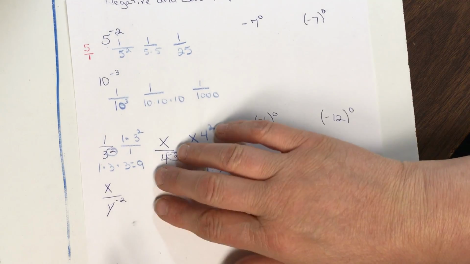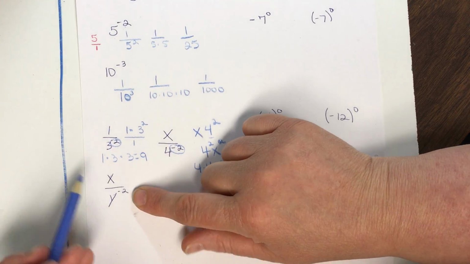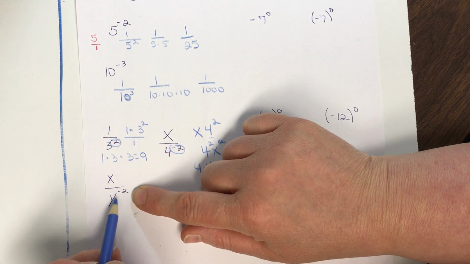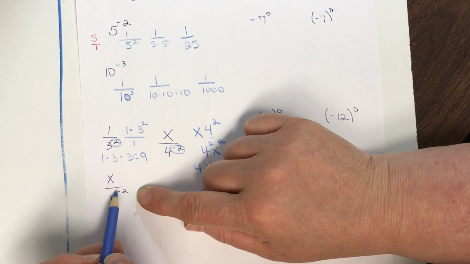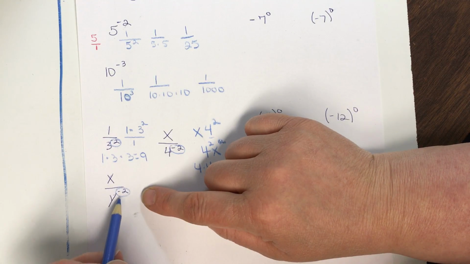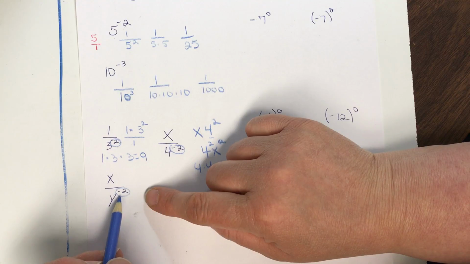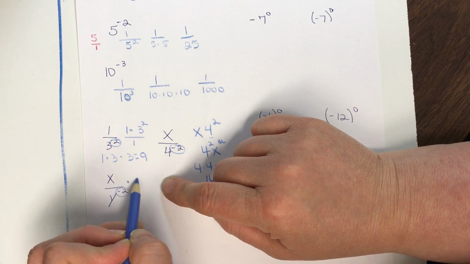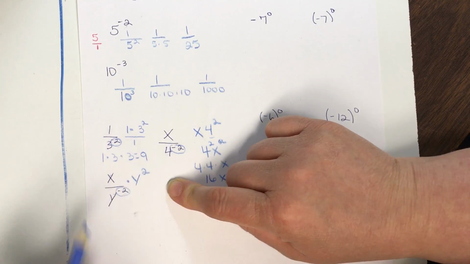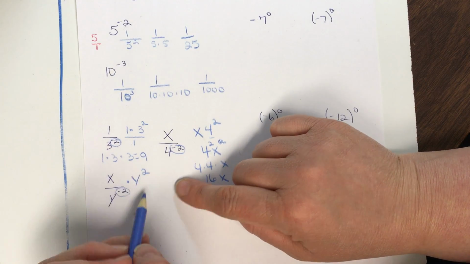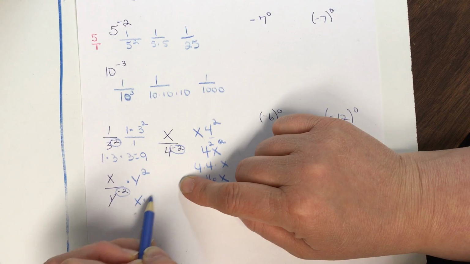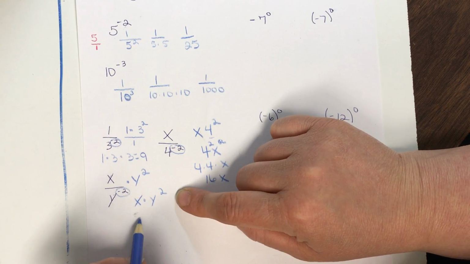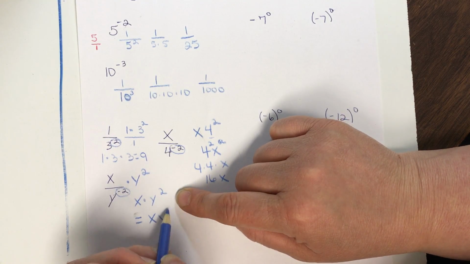All right, let's try another one where we have a reciprocal involved. So that means that I'm going to do the opposite. I'm going to move it, change its location. So the reciprocal for this would be to carry it up and put it in the numerator. So now I have x times y squared, or we can write it x y squared.